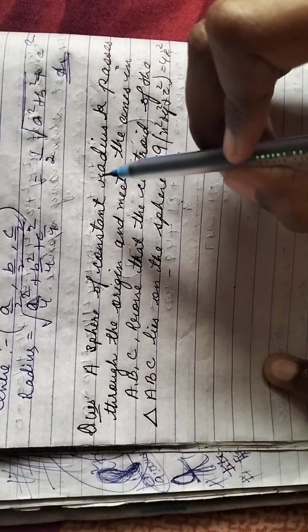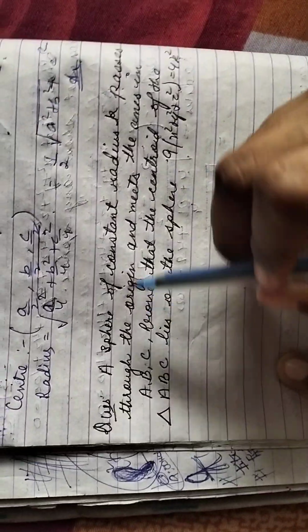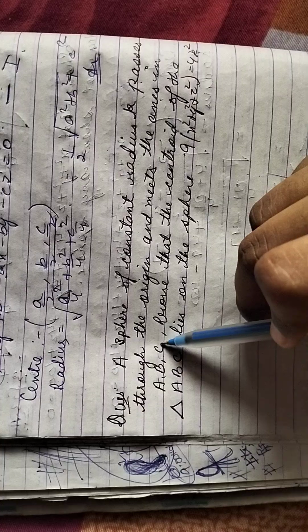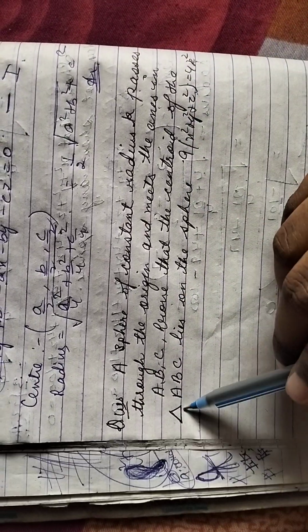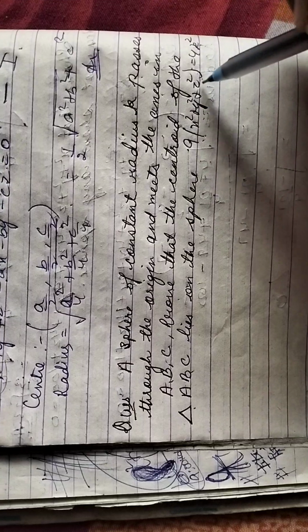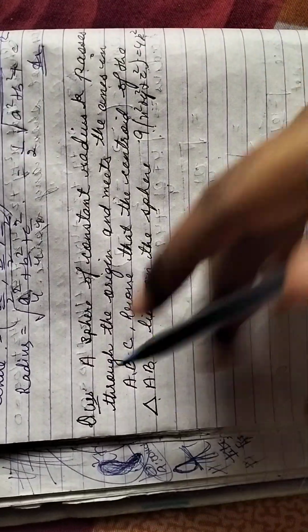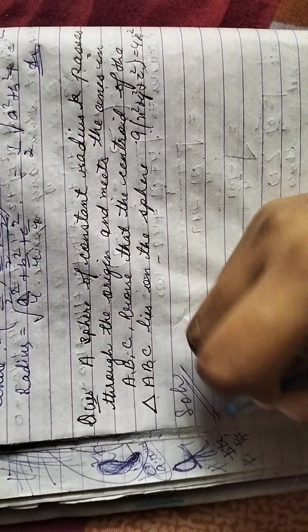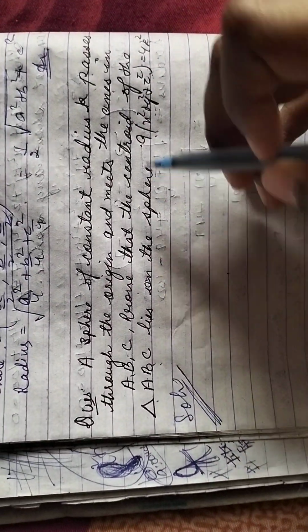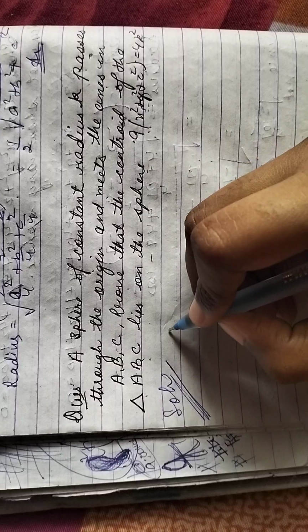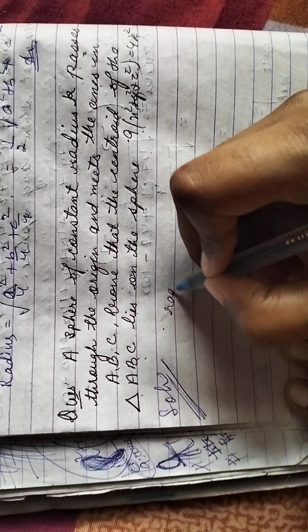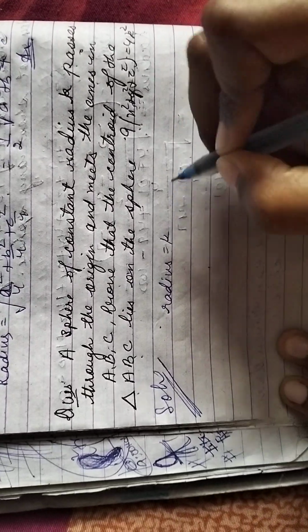A sphere of constant radius k passes through the origin and meets the axes in A, B and C. Prove that the centroid of the triangle ABC lies on the sphere 9 times x square plus y square plus z square is equals to 4k square. So what we have to do, we have to prove that the centroid of the ABC triangle lies on this sphere. So radius is k, given.